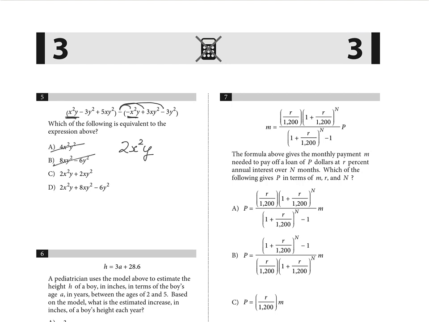So now all we have to do is look at the xy squared terms, because we have an xy squared here and an xy squared here. We could also look at the y squared terms alone. And if we did that, we would see that we have negative 3y squared minus, so plus 3y squared. So we're not going to have any y squareds. So it's not that one, so it's C.